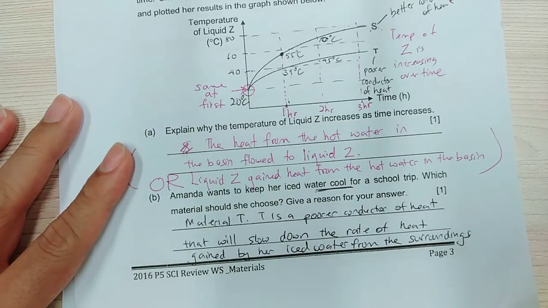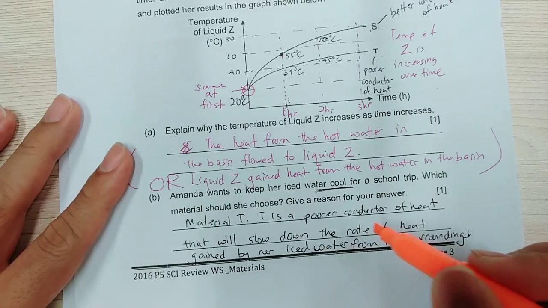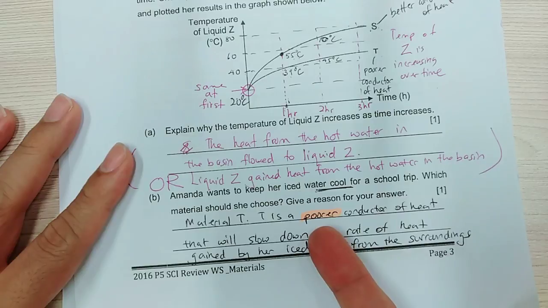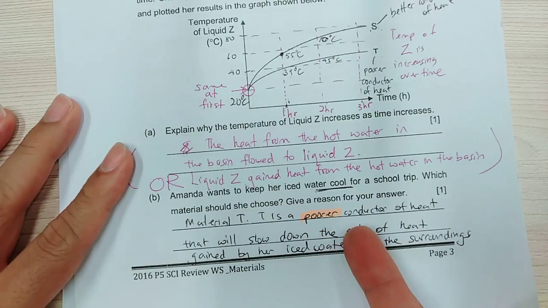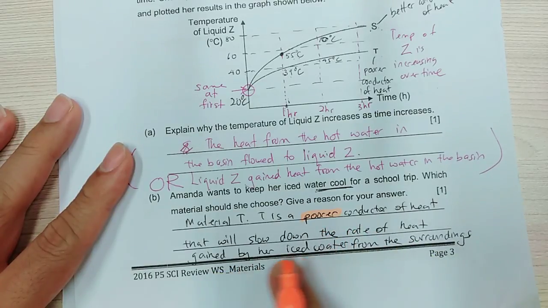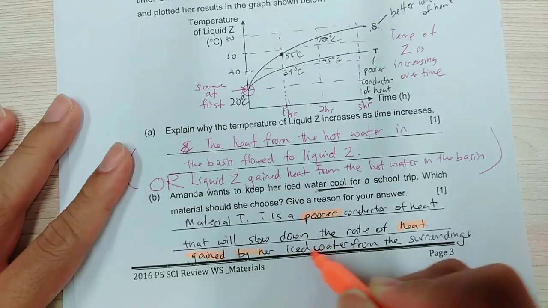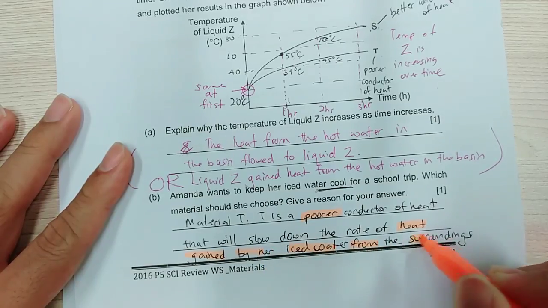So take note that for heat flow questions, you need to take note of some words. You need to make sure you have made some comparison. So by saying it is a poorer conductor of heat, you have made a comparison. And when you talk about heat flow, heat gain, you got to know from where to where. By her ice water from the surroundings.